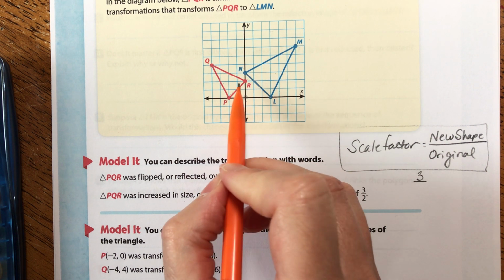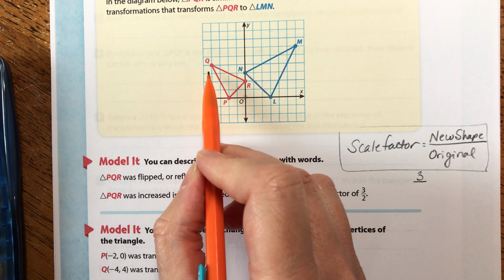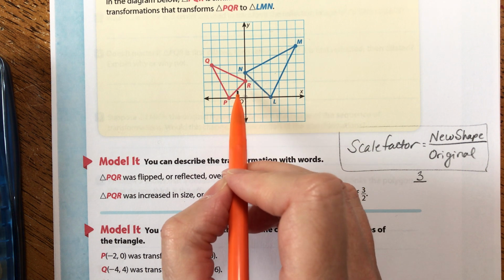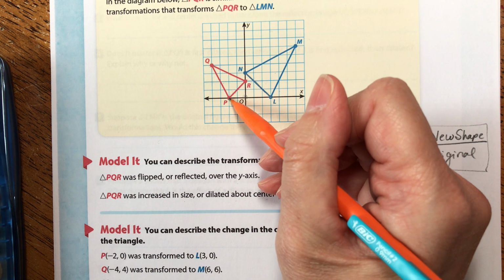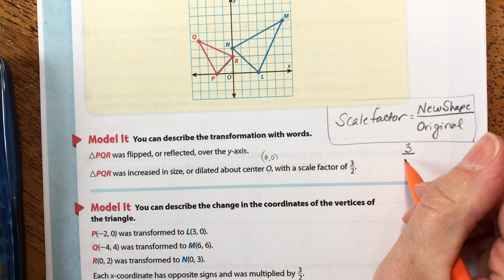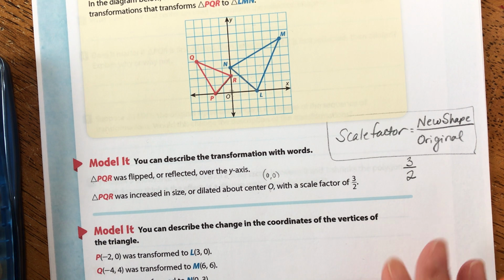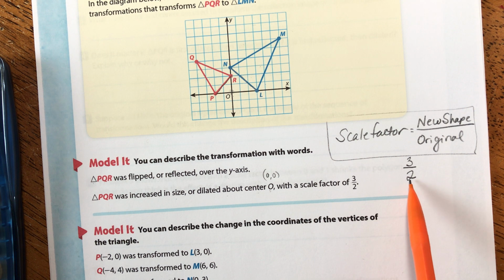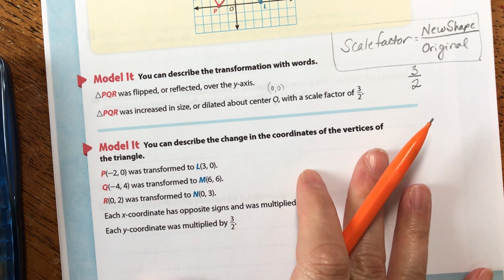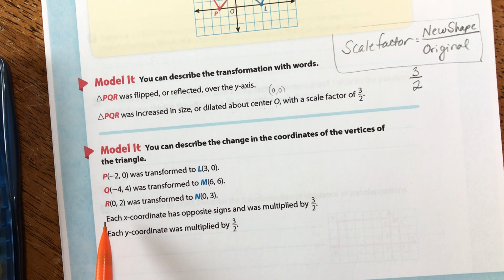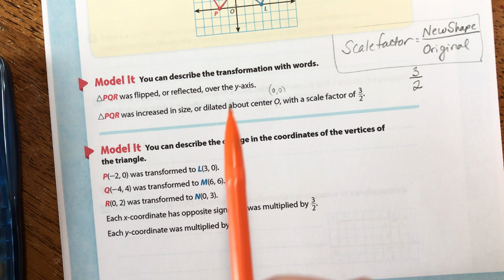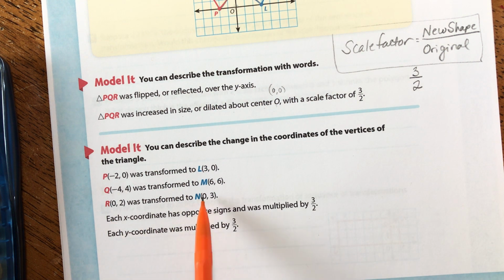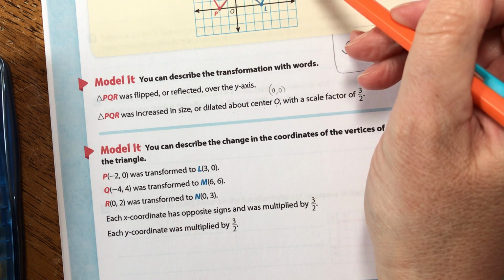So if I come down here, new shape on top, 3 over. Now you have to find the corresponding side, right? I can't go over here now and compare it to a different side. These two correspond. Now count this one. 1, 2. So that's a ratio, isn't it? New shape to old shape. So that's a scale factor of 3/2. New shape has 3, old shape has 2. Okay, let's keep going. Now, we're going to do each one of these. These are corresponding, right? P, Q, and R match L, M, and N.